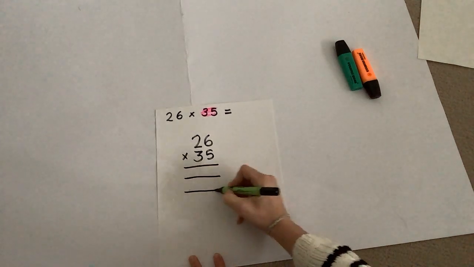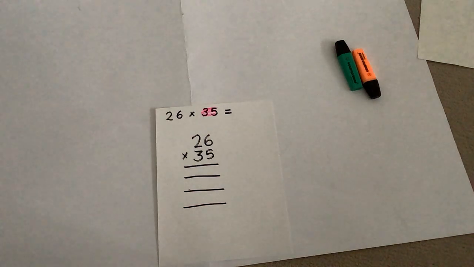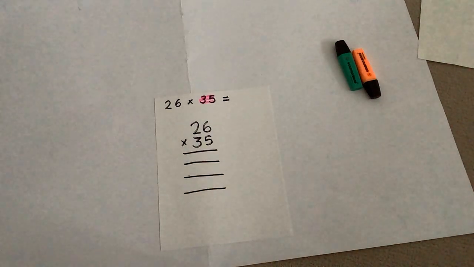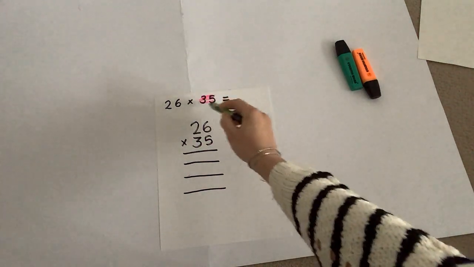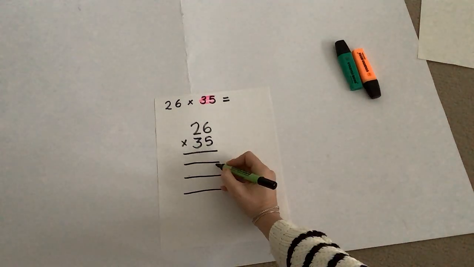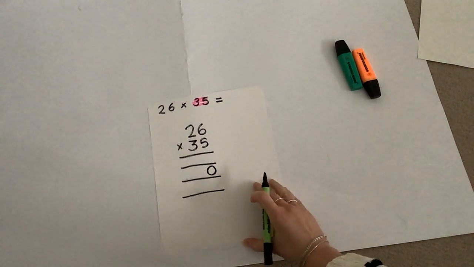Okay, and you'll notice I'm doing some extra lines here in my working out, and we'll talk about why we need those in a moment. Now, because I'm multiplying by a two-digit multiplier, I have got to add a placeholder on my second line.